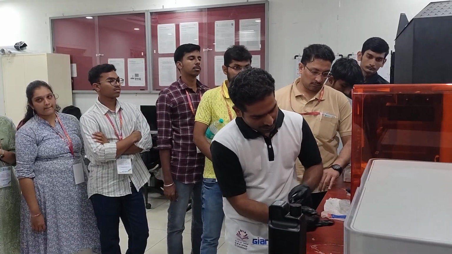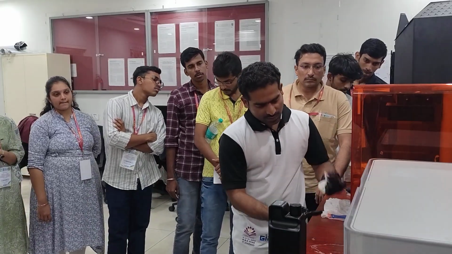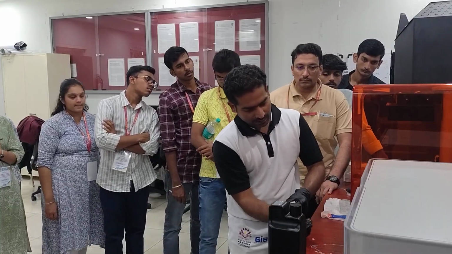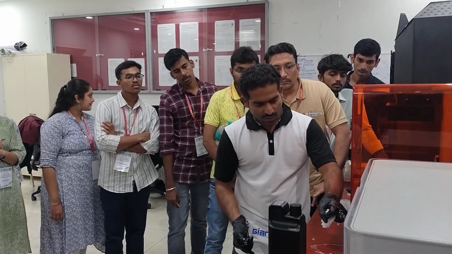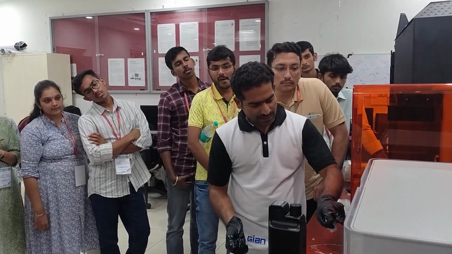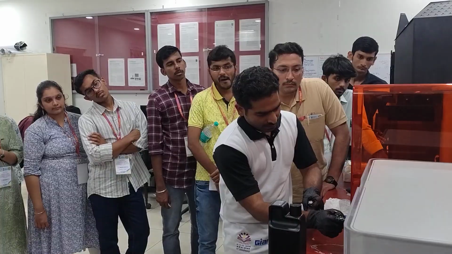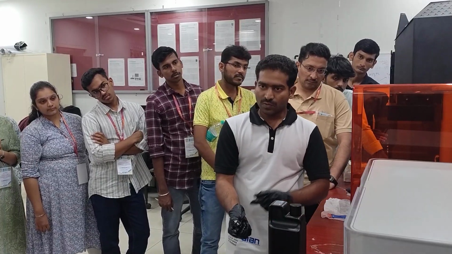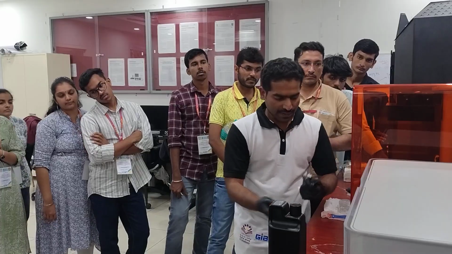Next are all the general settings. We can see the about printer section. This is Form 4, with the printer name, and we can change the name, whatever name you want.